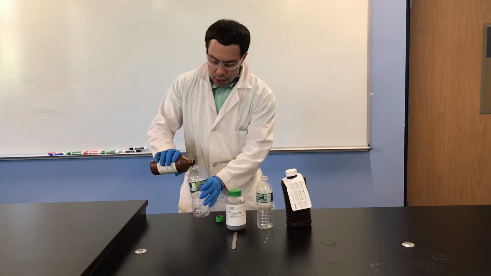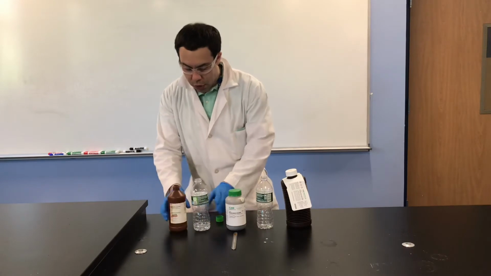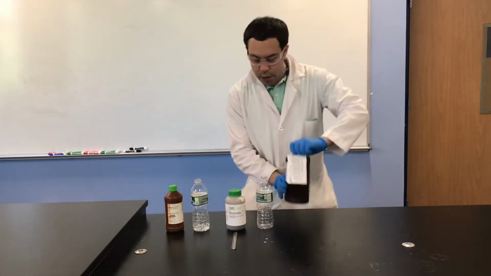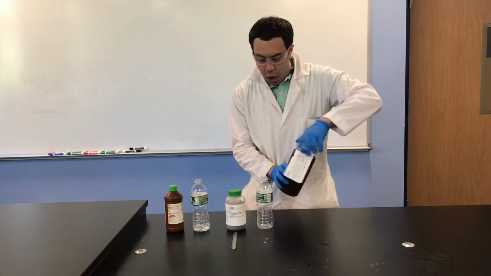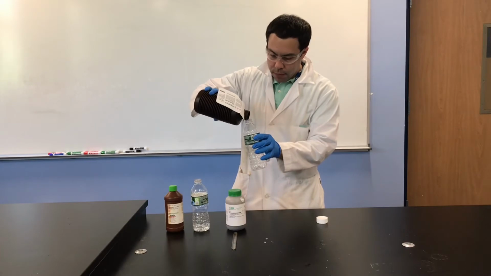of hydrogen peroxide into each of the water bottles. Remember, the left one is 3% hydrogen peroxide. On the right, we have 30% hydrogen peroxide.